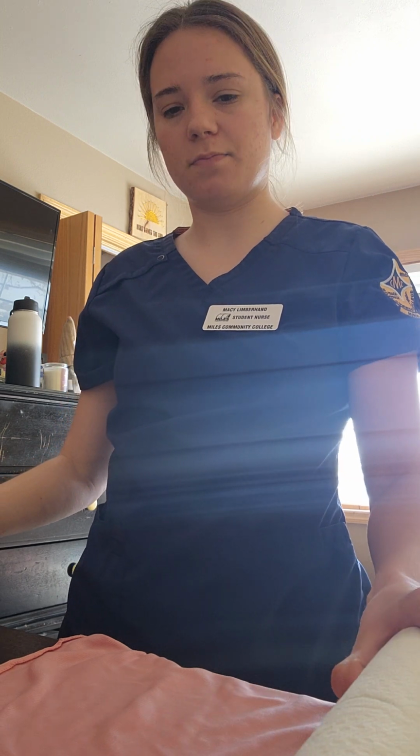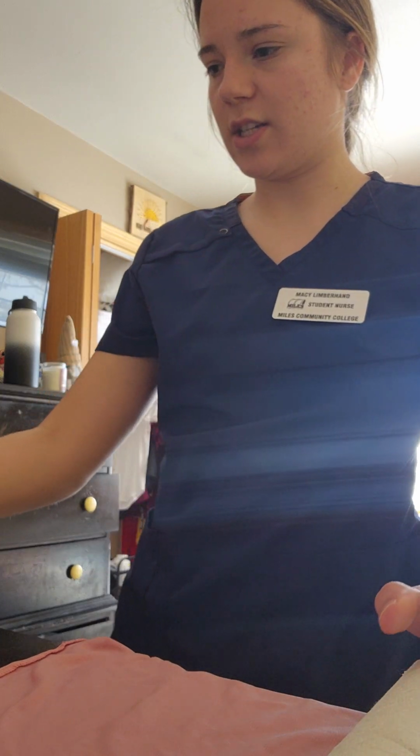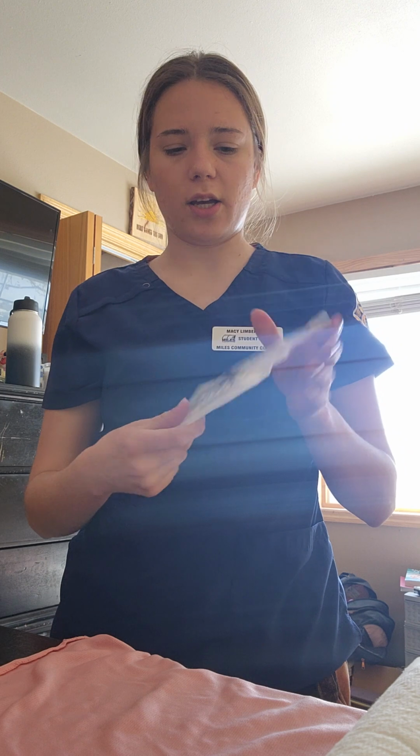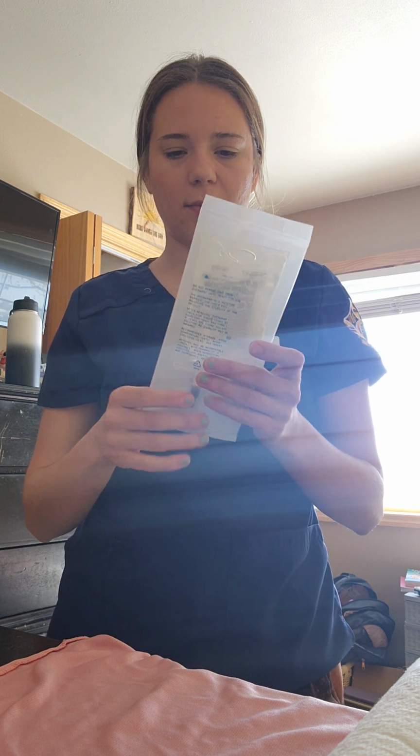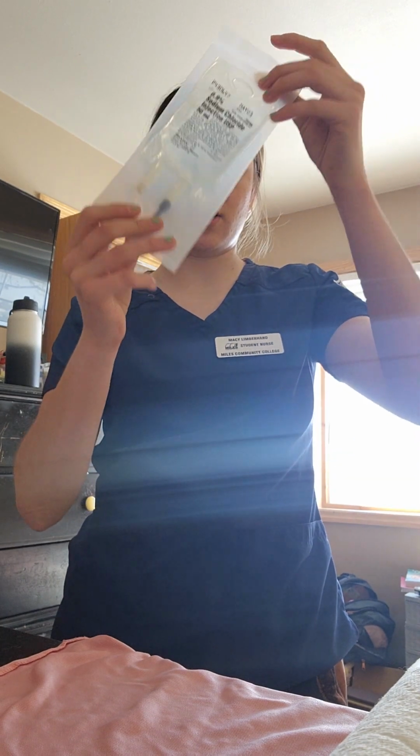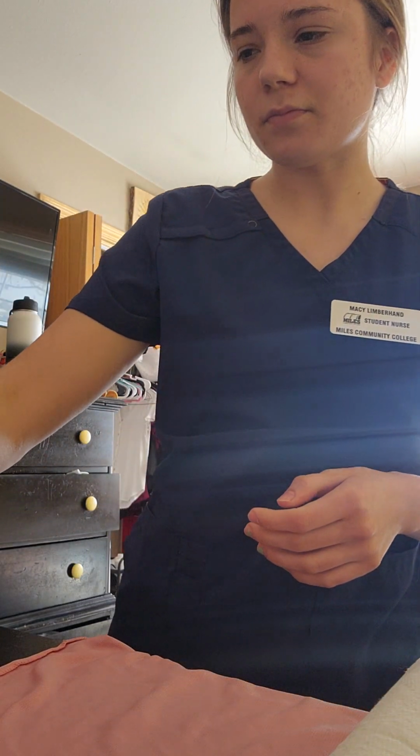gather all my supplies. So I'm going to get a 50 ml bag of normal saline. And when I grab this, I'm going to look at the packaging, make sure it's not open, and check the expiration date, which it's not expired, so we're good there. And then I'm going to look for any particulates in this bag, and there are not any.